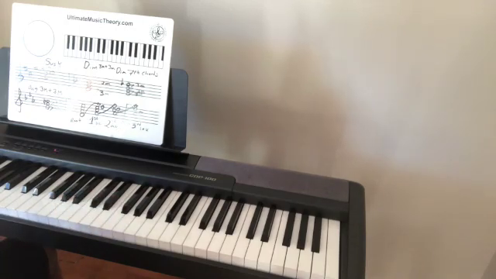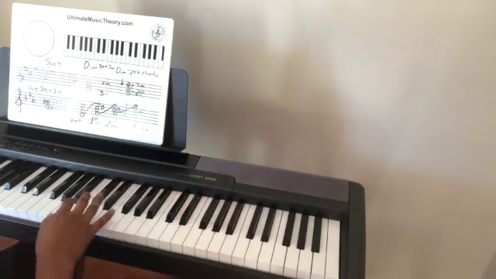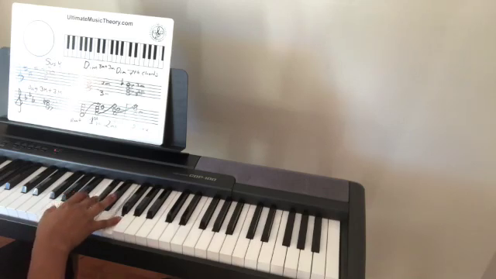And then the augmented chord is the opposite in a way. So it will be two major thirds, one major third and then another major third.